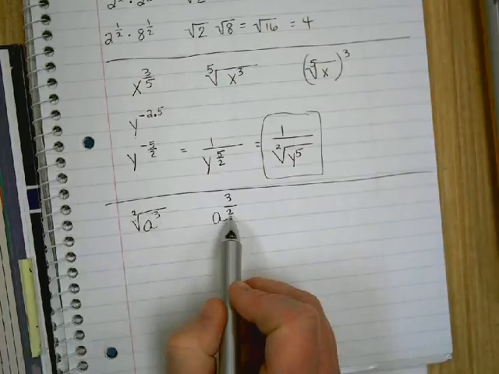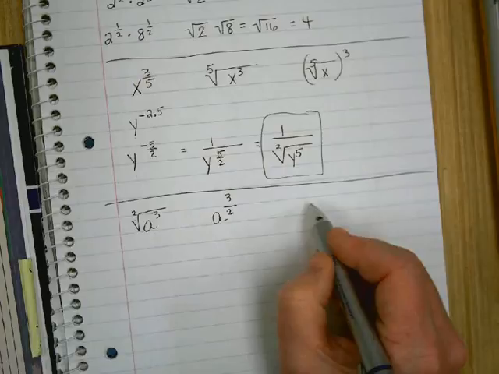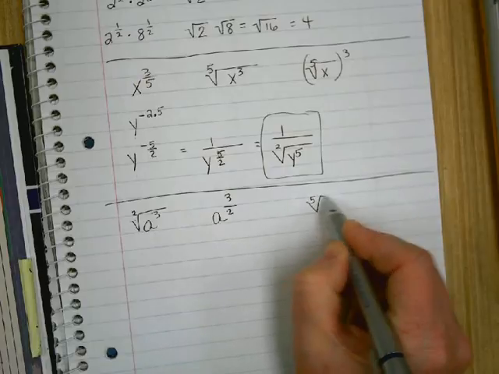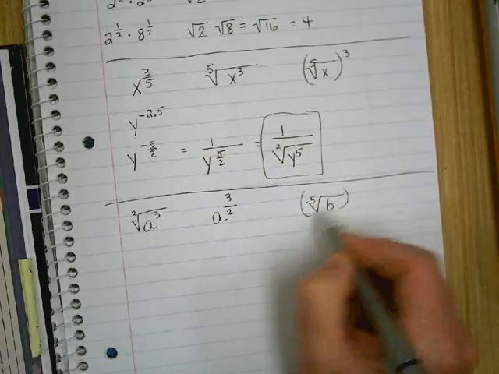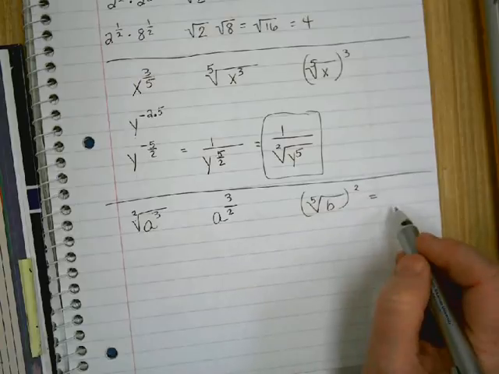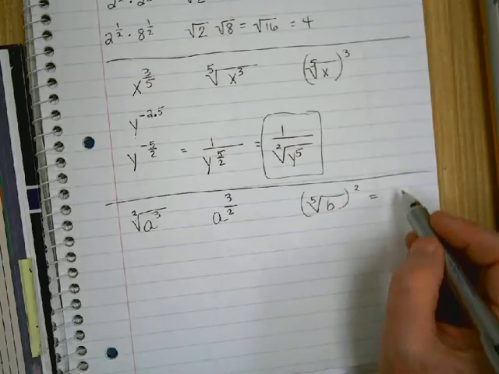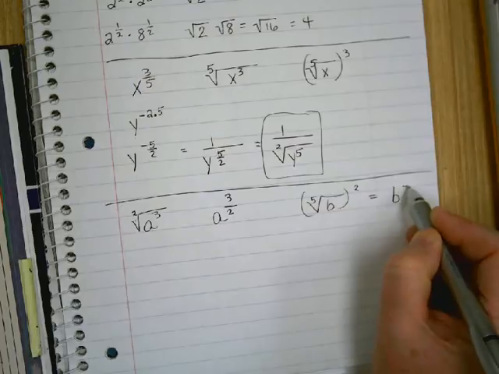Oh, okay. What about this one? The fifth root of b all squared. What's that one going to be? b to the 2 over 5.